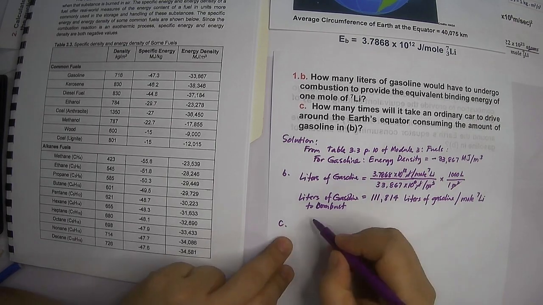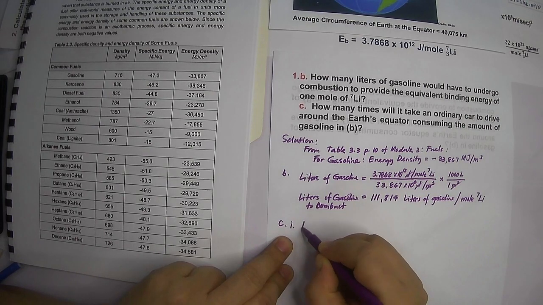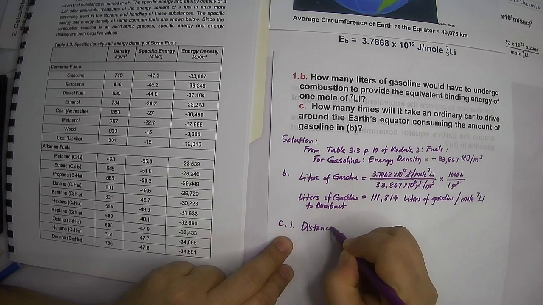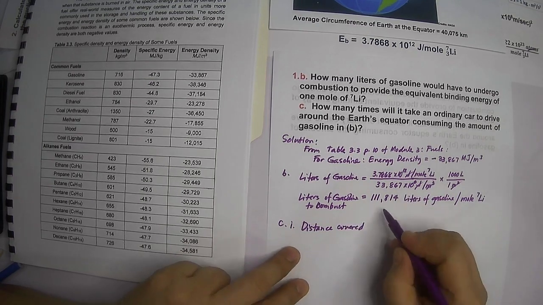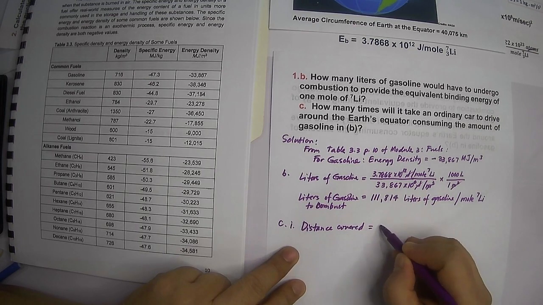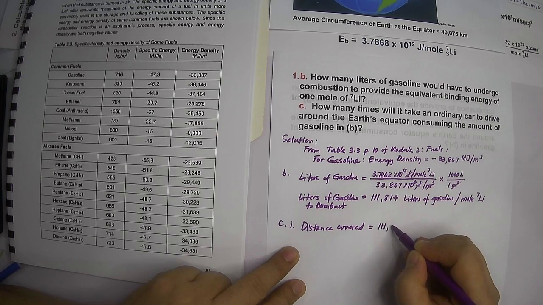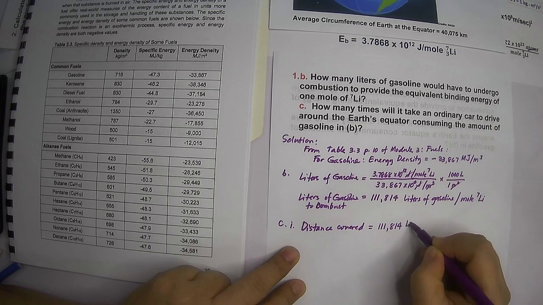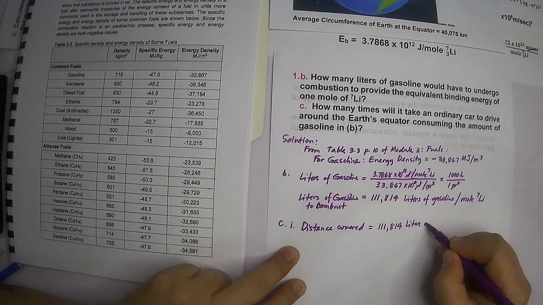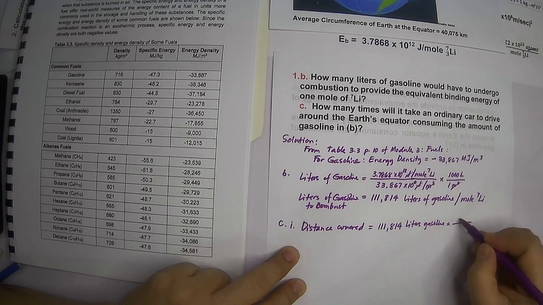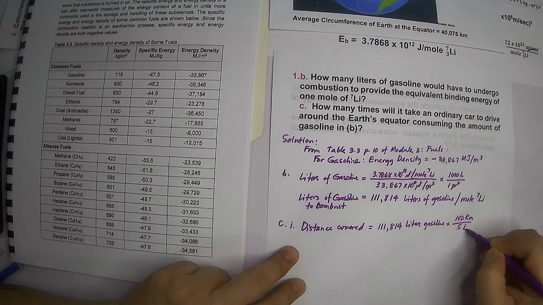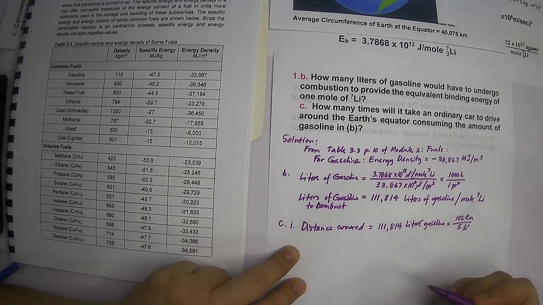So the distance covered would be equal to 111,814 liters of gasoline. Say an ordinary car will take 100 kilometers per 5 liters. So the liters will cancel out.